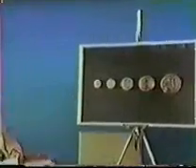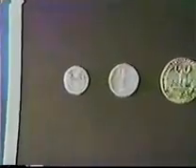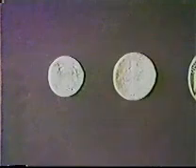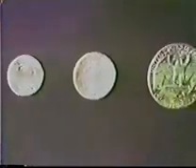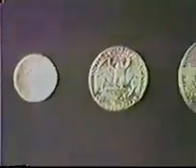We not only use gold as money in the United States, but we also used silver. In fact, if you're familiar with the United States Constitution, at Article 1, Section 10, in Paragraph 1, we read in part that no state shall make anything but gold and silver coin a tender in payment of debts.